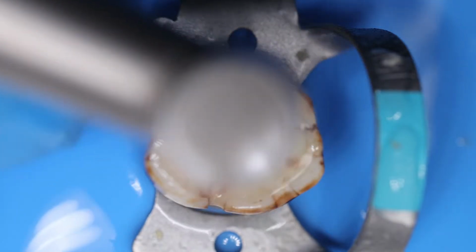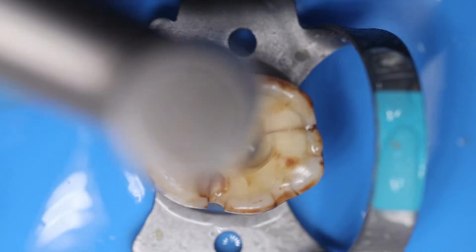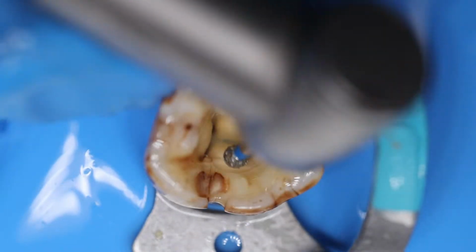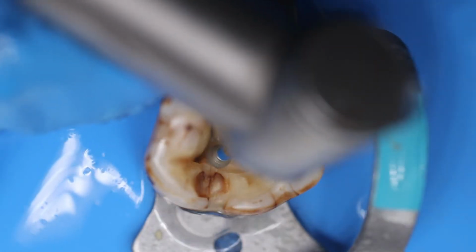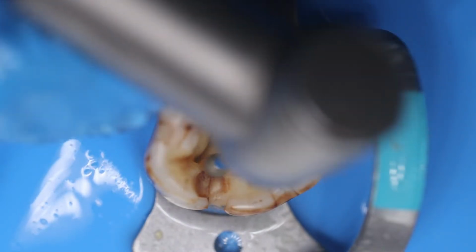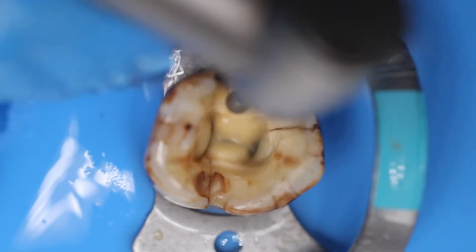Now we have almost removed the weakened tooth structure that was there. Do not run this round burr or any other diamond burr straight into the pulp chamber. It will lead to perforation. Okay, I am just using it against the wall to refine it. You can definitely use the endo Z burr, that is the safest burr that you can use against the wall.